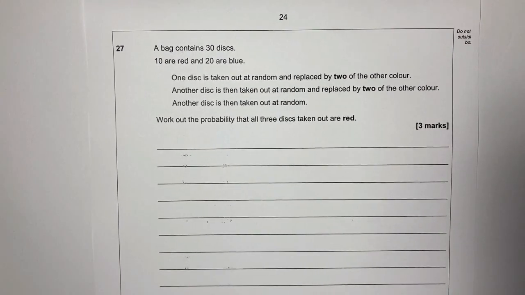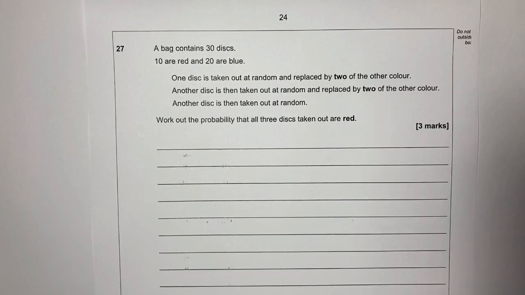Okay, so a bag contains 30 discs. 10 are red and 20 are blue. One disc is taken out at random and replaced by 2 of the other colour. Another disc is taken out at random and replaced by 2 of the other colour. Another disc is taken out at random. Work out the probability that all discs taken out are red. Alrighty. Oh my gosh, so a little bit of a tricky one.